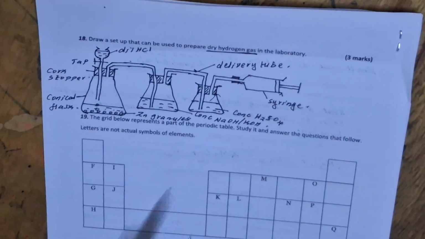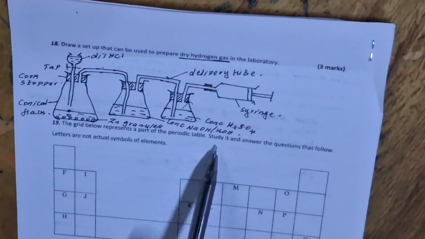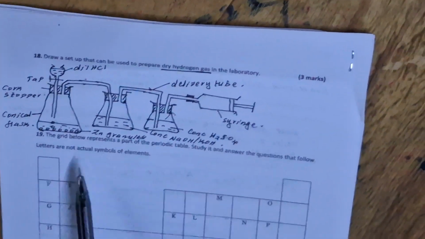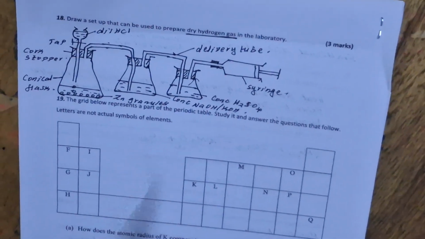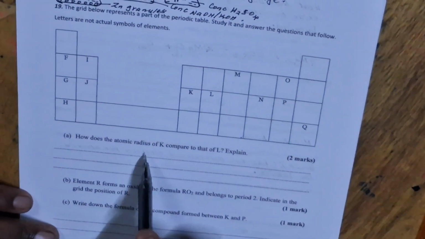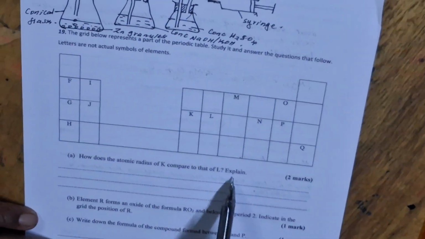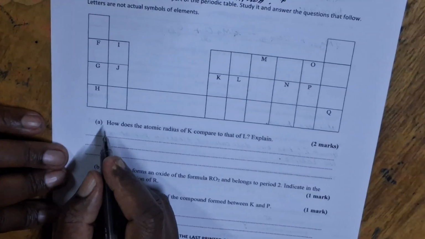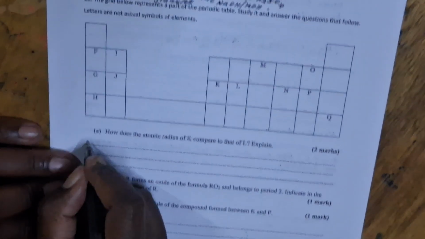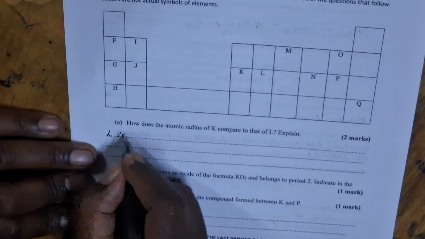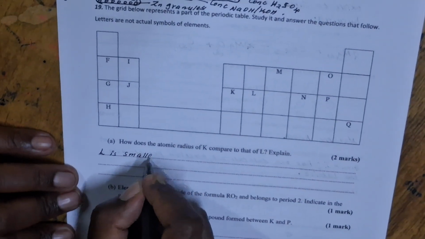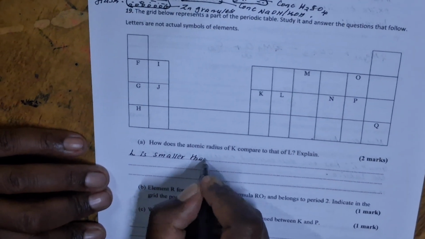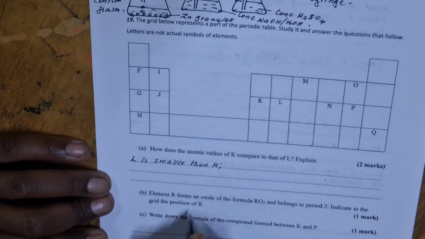Number 19, the grid below represents a part of the periodic table. Study it and answer the questions that follow. Letters are not the actual symbols of the elements. How does the atomic radius of K compare to that of L? Explain. So the atomic radius of K is larger than that of L, or the atomic radius of L is smaller than that of K. Okay, so you can say L is smaller than K. Why is it smaller than K?